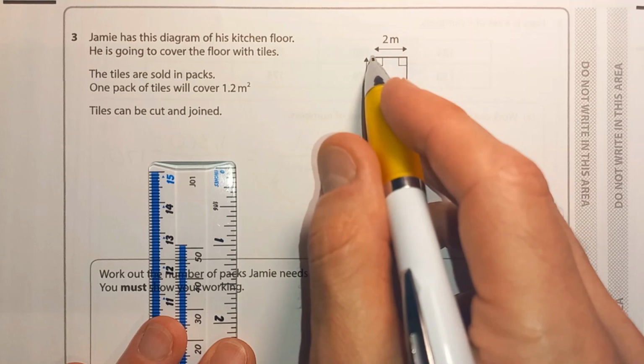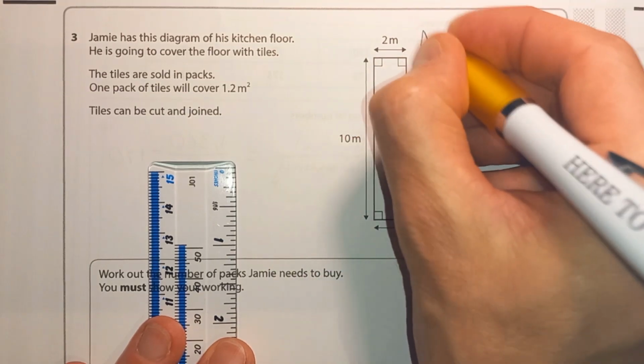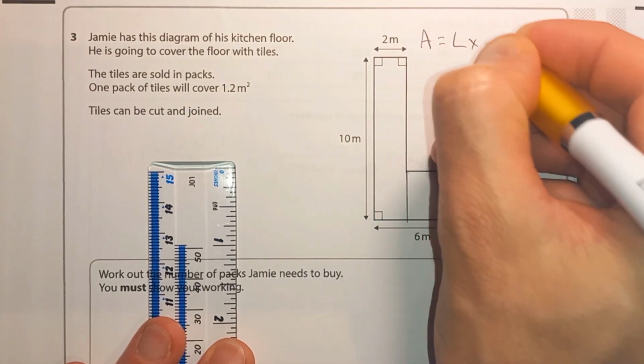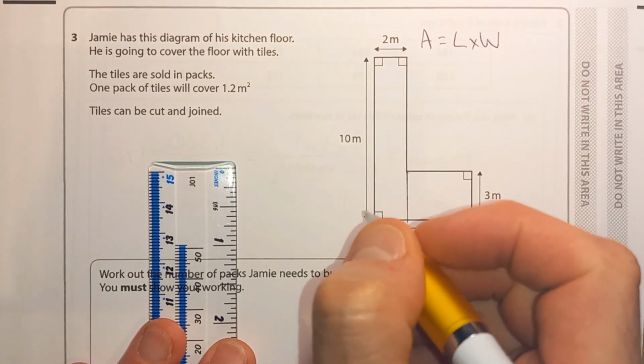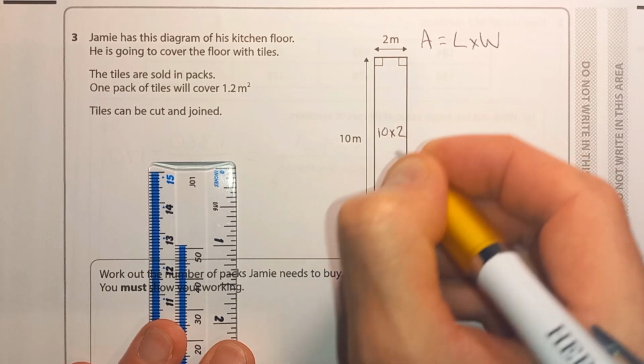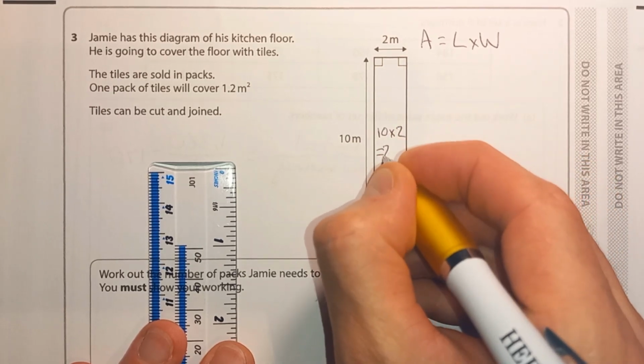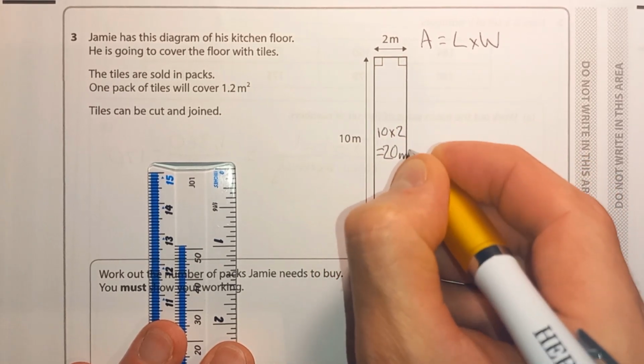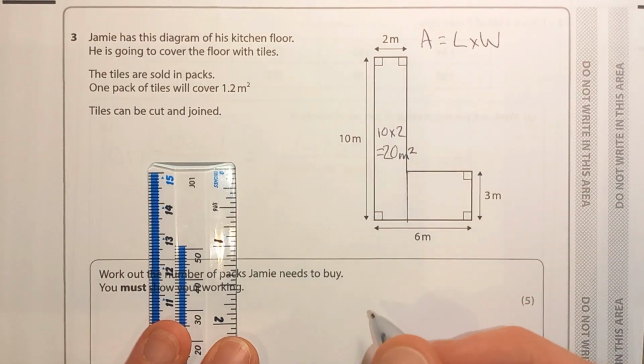So the area of this rectangle, well, the area of a rectangle is the length times the width. So it's going to be the 10 times 2, and I don't need my calculator for this one. It's going to be 20 meters squared.